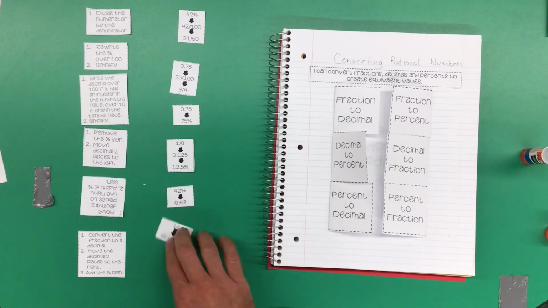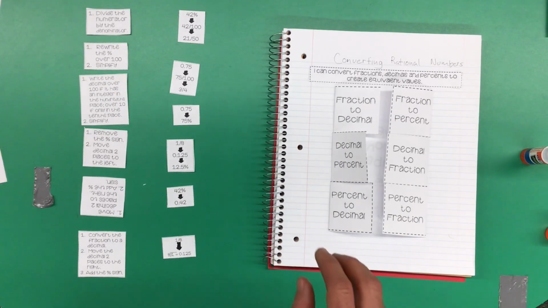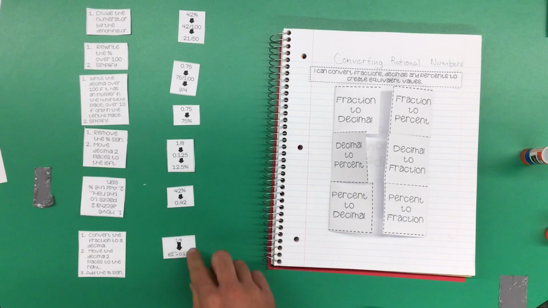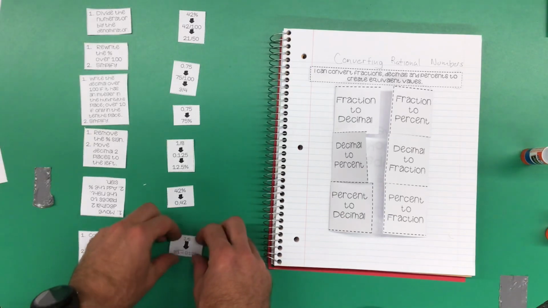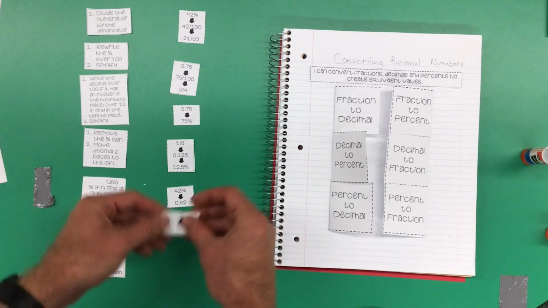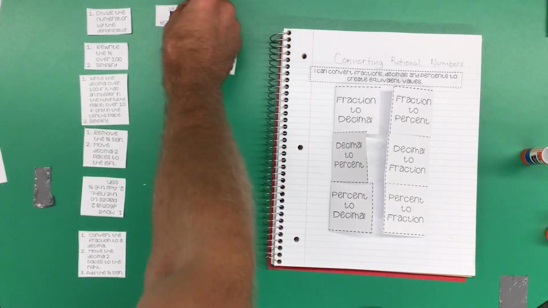So why don't you all really quickly pause the video here and see if you can figure out exactly which one lines up with which. All right, so what we know is that if we divide the numerator by the denominator, we are able to get a decimal.